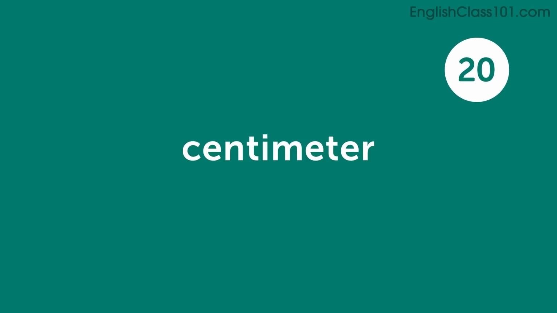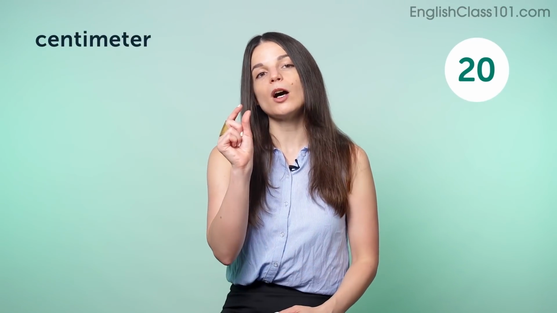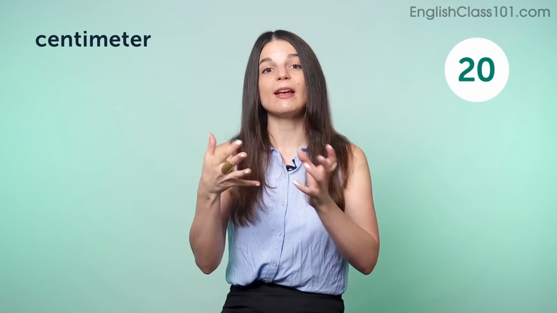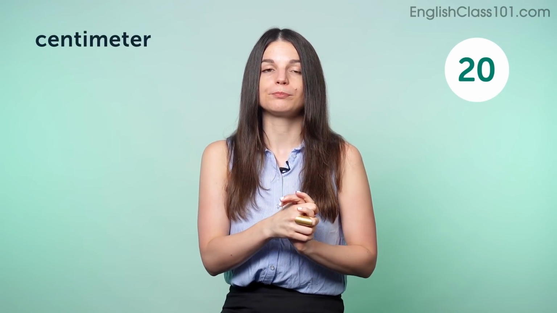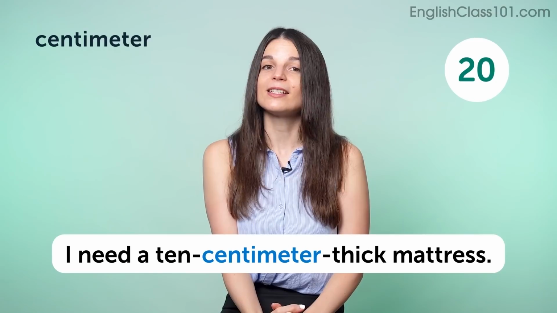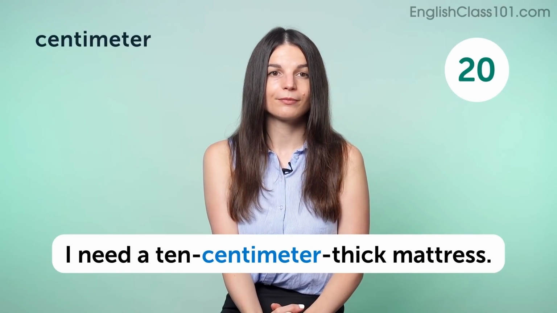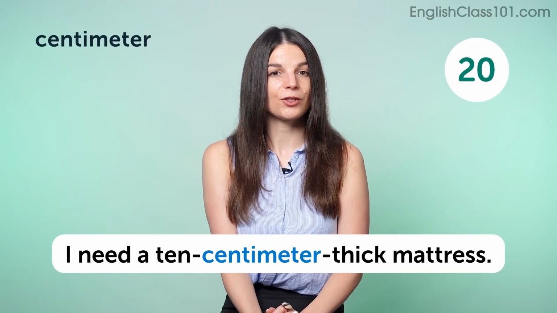Centimeter. A centimeter is a small unit of measurement that we use to measure the dimensions of everyday objects and to use when we're planning construction projects and so on. I need a 10 centimeter thick mattress.